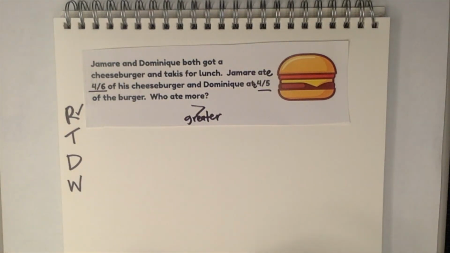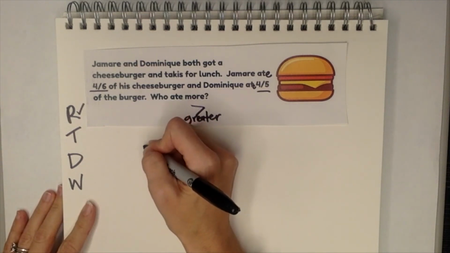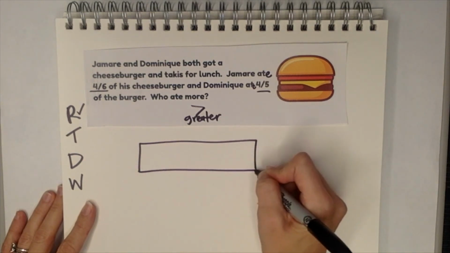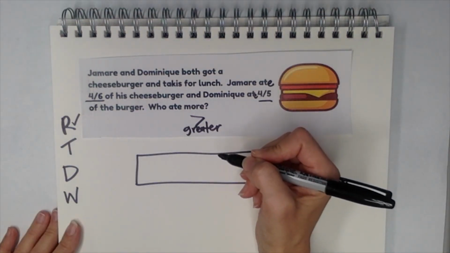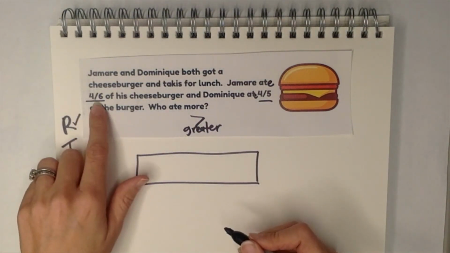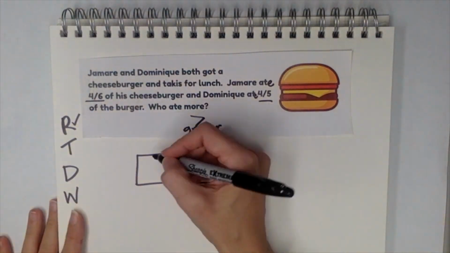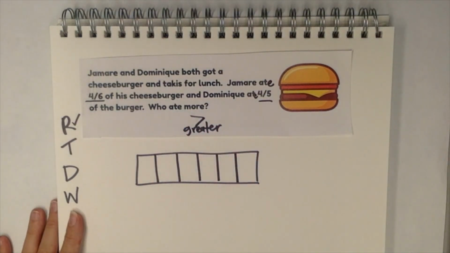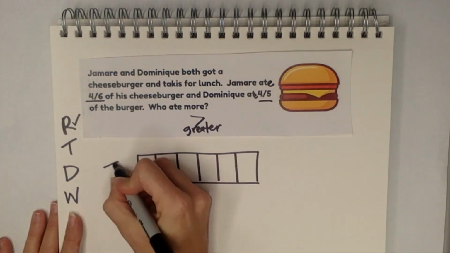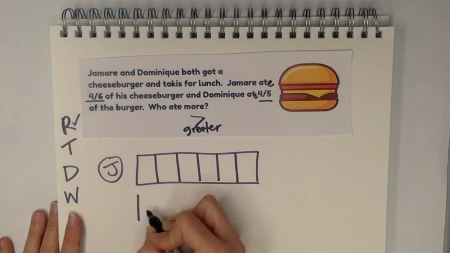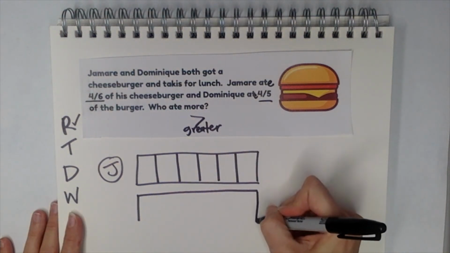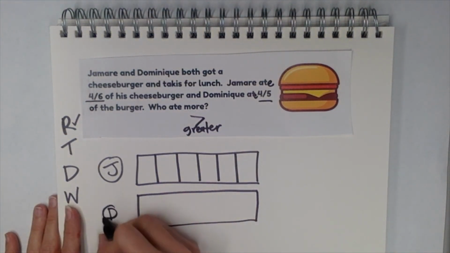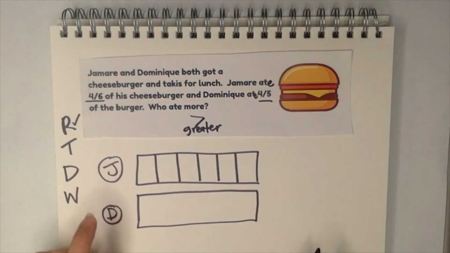So let's start by thinking about a model we could use. A model that we could use is a bar model. So let's start by making 4/6. Well, I know if I want to show 6 parts, I need to draw 5 lines. So 1, 2, 3, 4, 5. I'm going to put a J over here to represent Jamari's burger. And I'm going to make another burger underneath, even though it's not really a burger, it's a bar model representing a burger. I'm going to put a D next to it for Dominique, so I can see Jamari's and Dominique's.